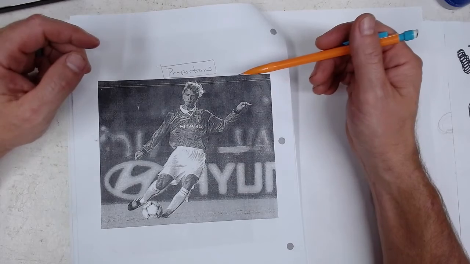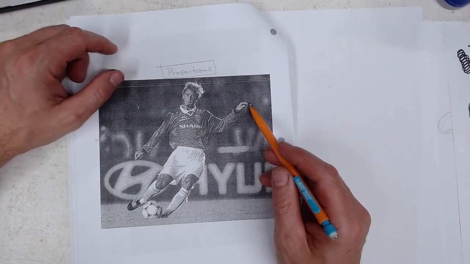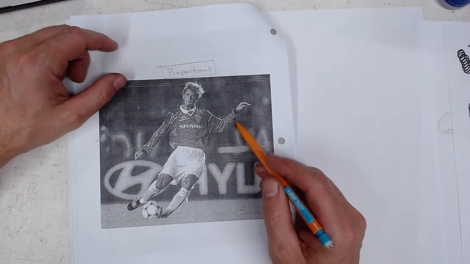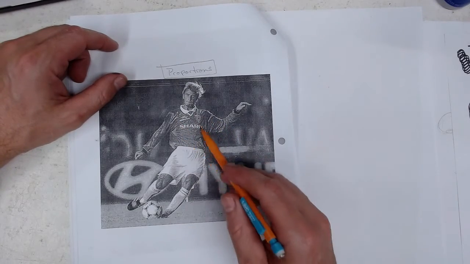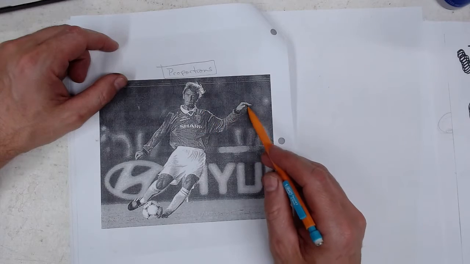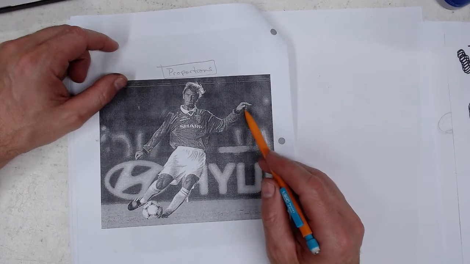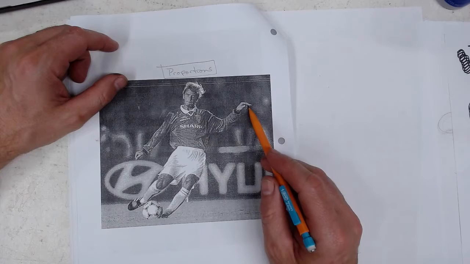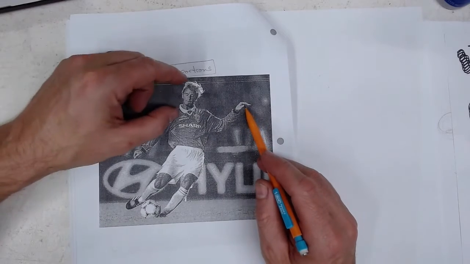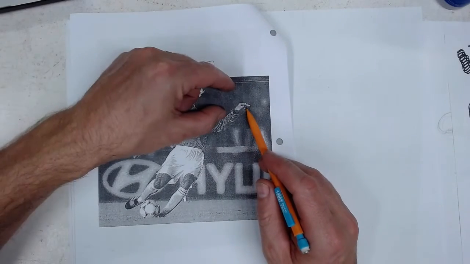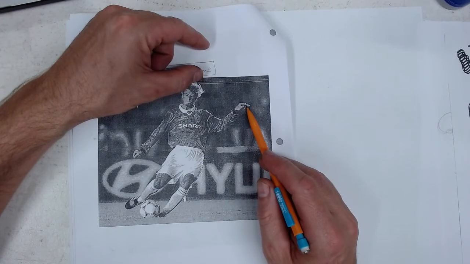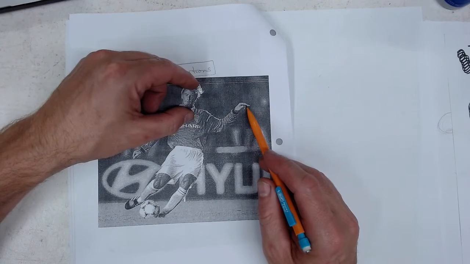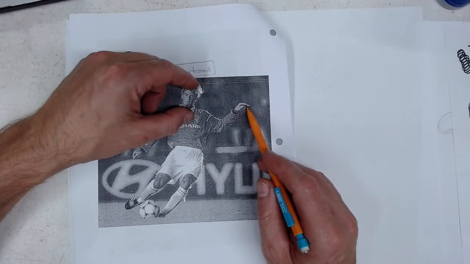So in other words, if I draw this hand, the length of that arm, size of that torso, size of that head, everything now is being predetermined by the size and shape of that and where it's located. So what if I had the head over here? What if I had the head over here? Well, according to this picture, the hand's right here, so the head's got to be right there. So everything falls in place.